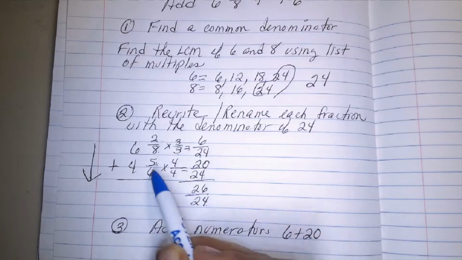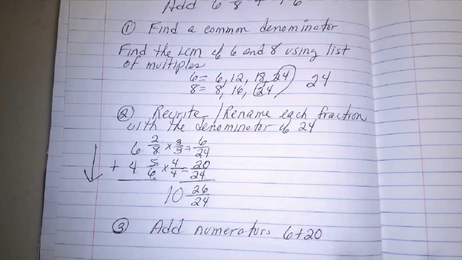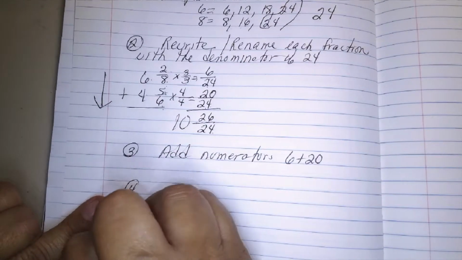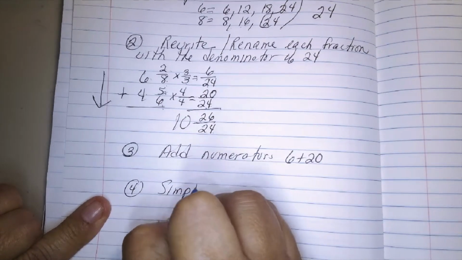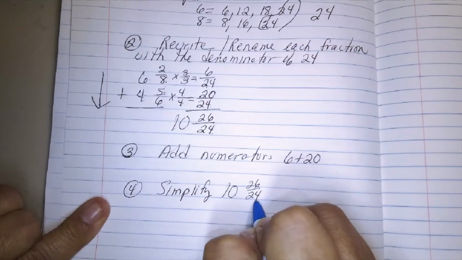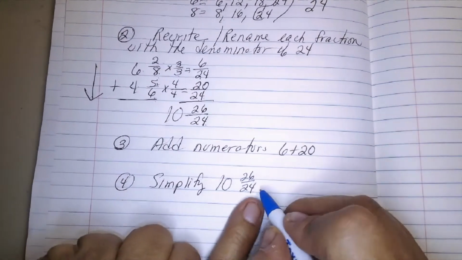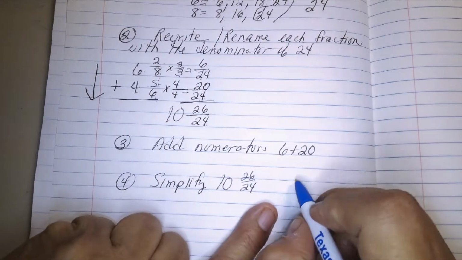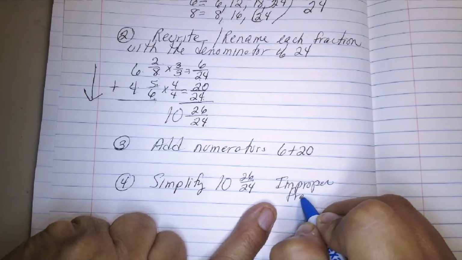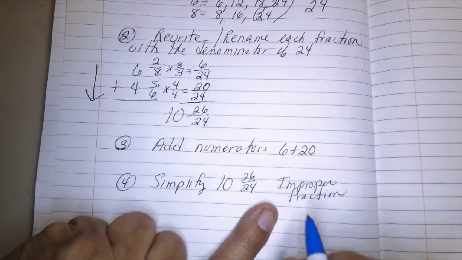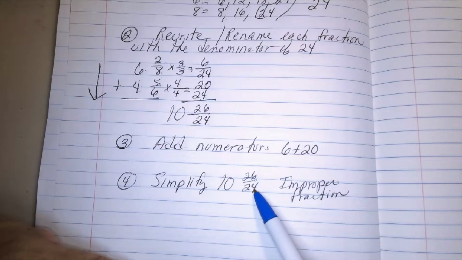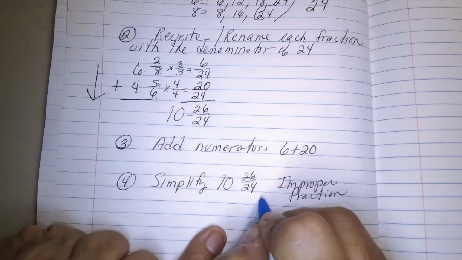Let's not forget our whole numbers. 4 plus 6 is 10. The next thing we're going to do is simplify. We always simplify and reduce our fractions. Now the first thing I notice is that 26 over 24 is an improper fraction. An improper fraction is a fraction that's larger than 1, and we recognize it because the numerator is larger than the denominator, so we're going to have to divide.